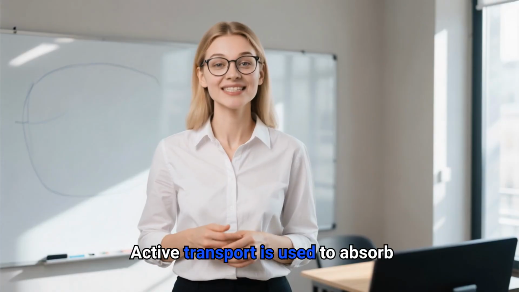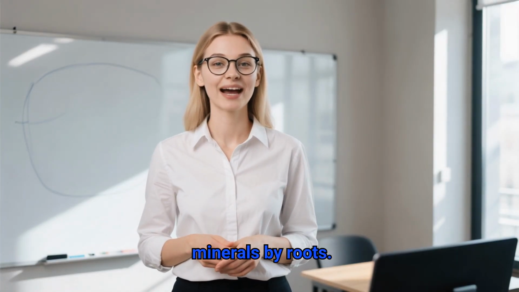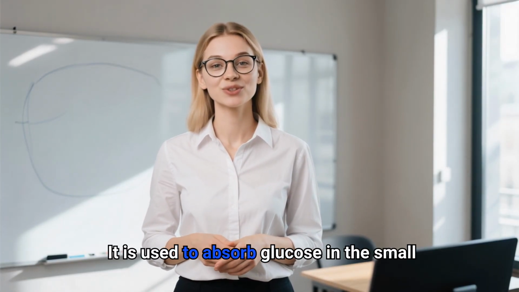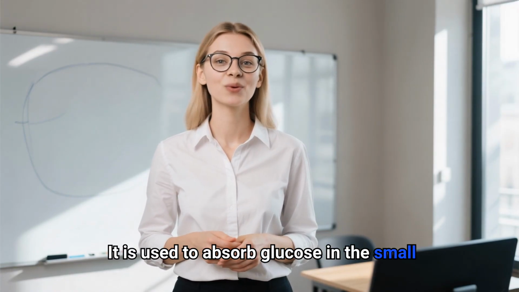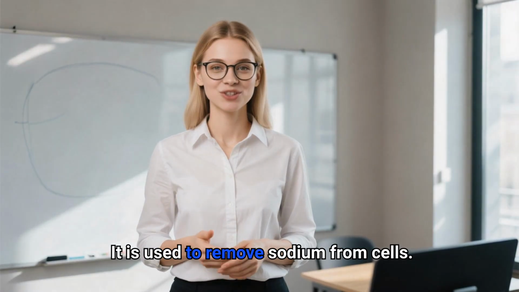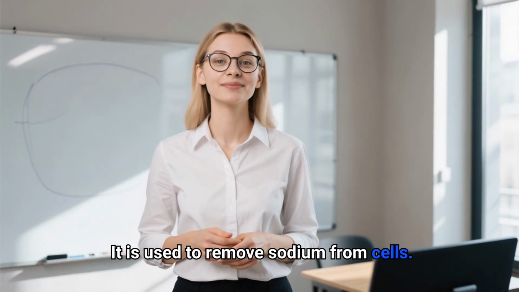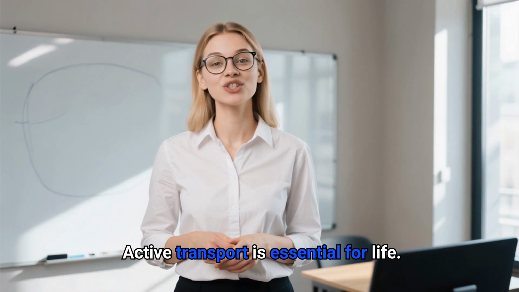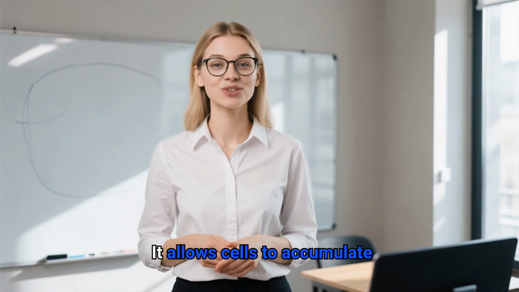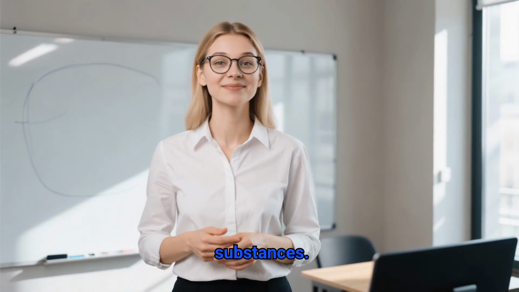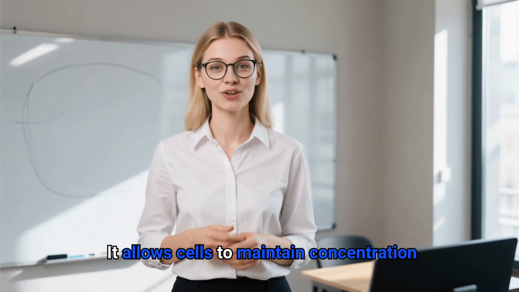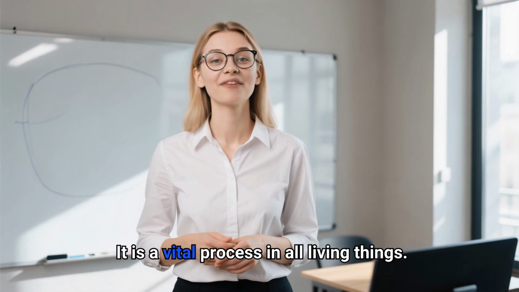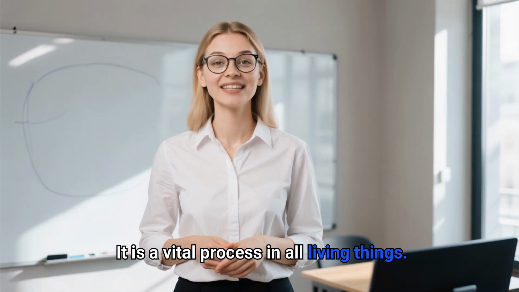Active transport is used to absorb minerals by roots. It is used to absorb glucose in the small intestine. It is used to remove sodium from cells. Active transport is essential for life. It allows cells to accumulate substances. It allows cells to maintain concentration gradients. It is a vital process in all living things.